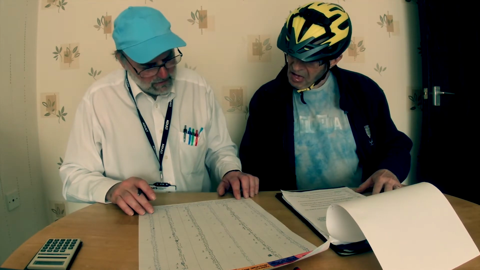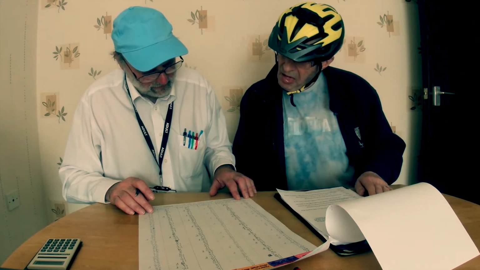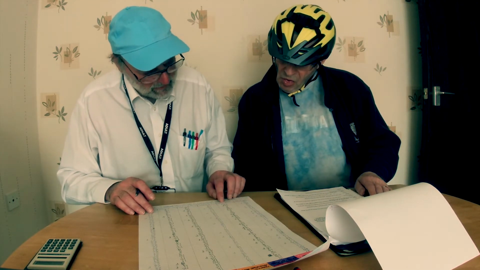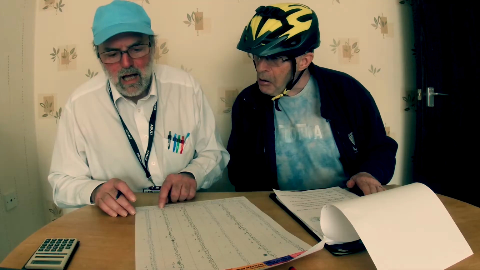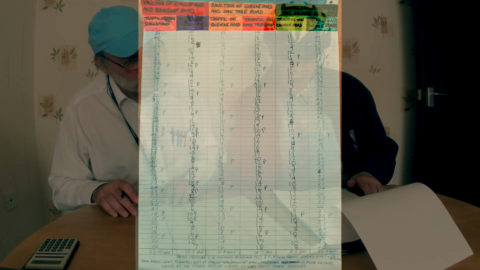Well, lad, there we have it. So the traffic lights on Stanley Road were green for an average of 23.5 seconds, on Brindley Road for 12.2 seconds, on Queen's Road for 11.4 seconds, on Oak Tree Lane for 14.7 seconds, for Church Road 8.2 seconds, and for Bridge Street 33.9 seconds.